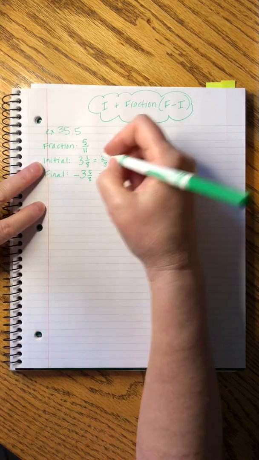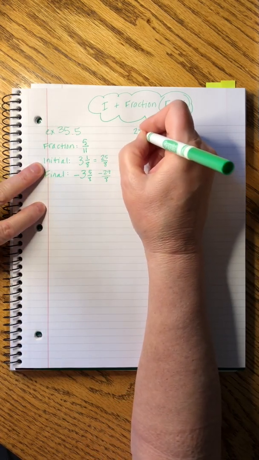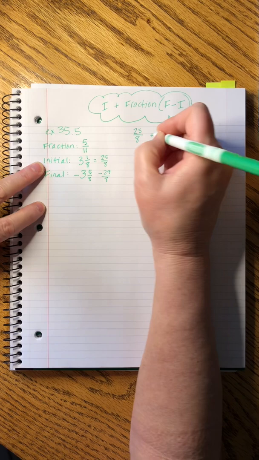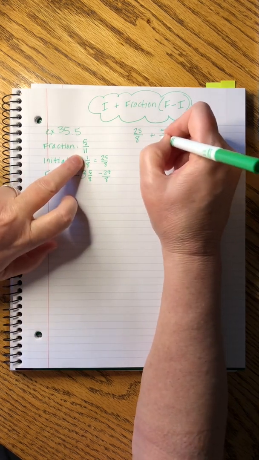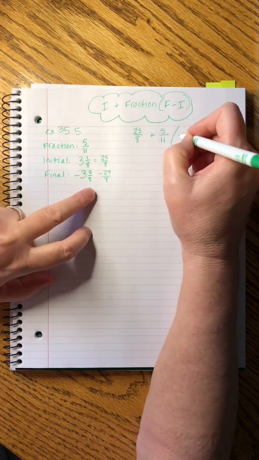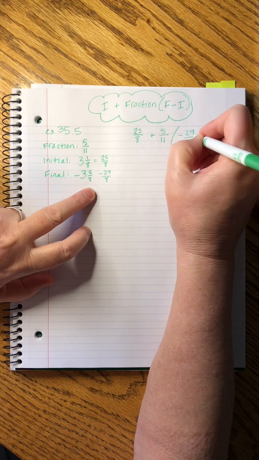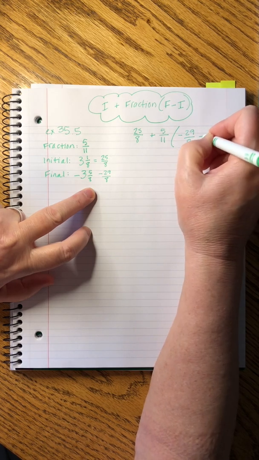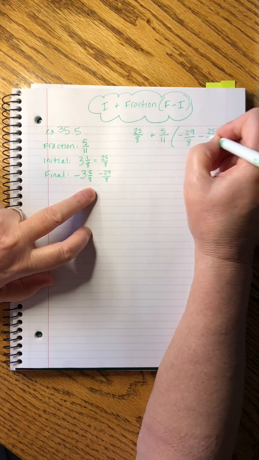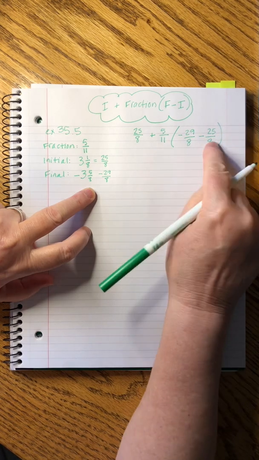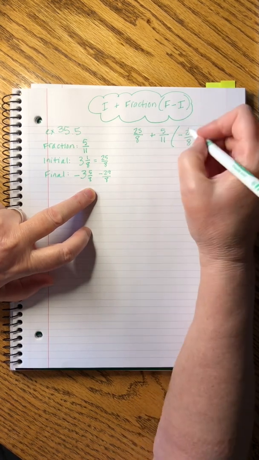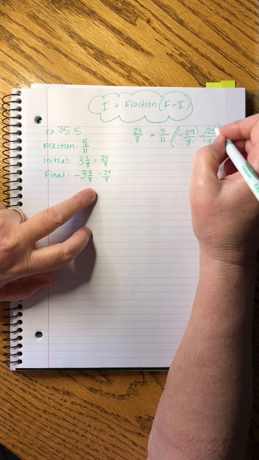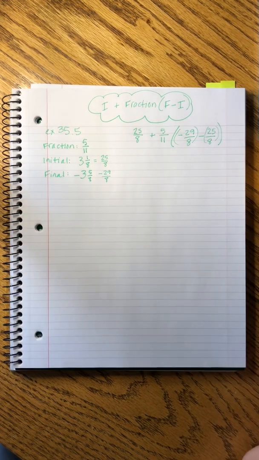Okay, so our initial is 25 over 8 plus the fraction times minus 29 over 8 minus 25 over 8. The minus signs didn't bother me too much, so I didn't, well, I can just put buckets on there. I should practice what I preach, shouldn't I? Buckets for the win at all times.